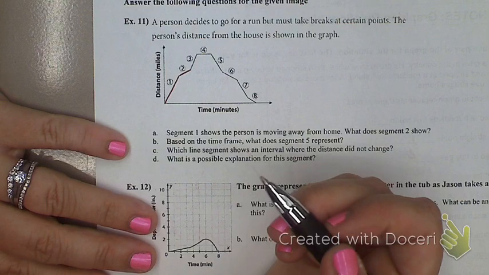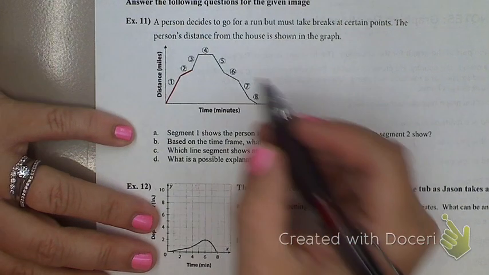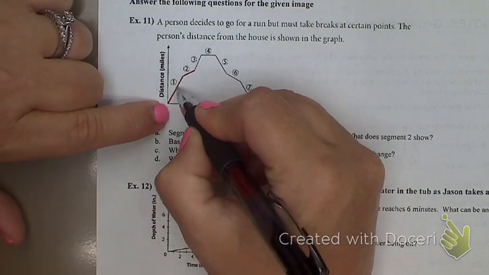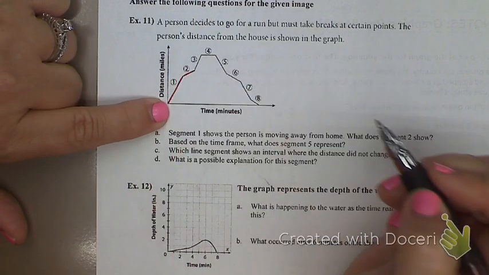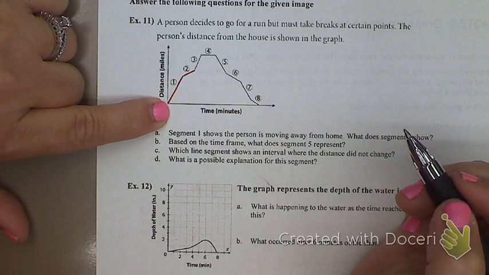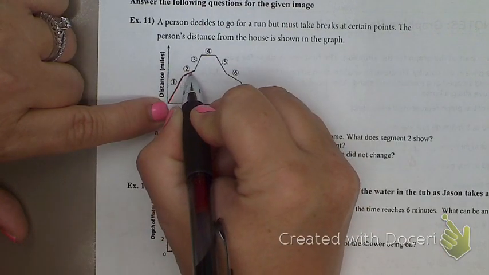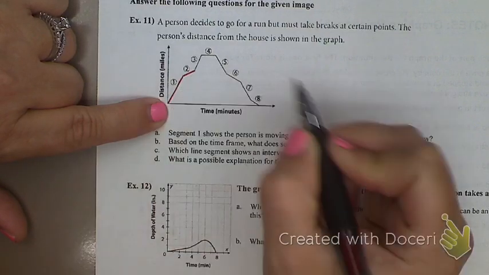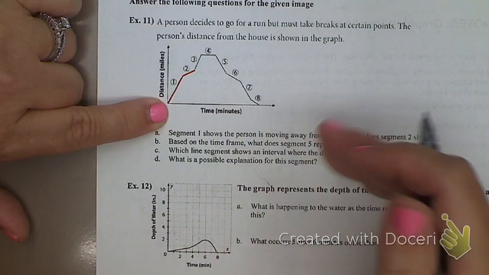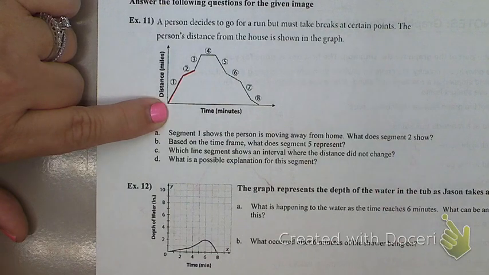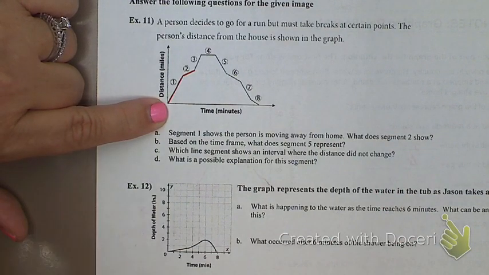She's going slower. Yes, that's exactly right. Do you see how steep this is? That means that she's going pretty fast. As soon as it becomes less steep, she's not moving as quickly as far away. Does that kind of make sense?